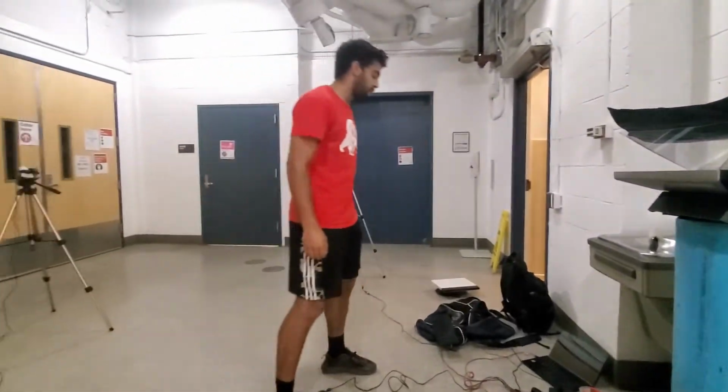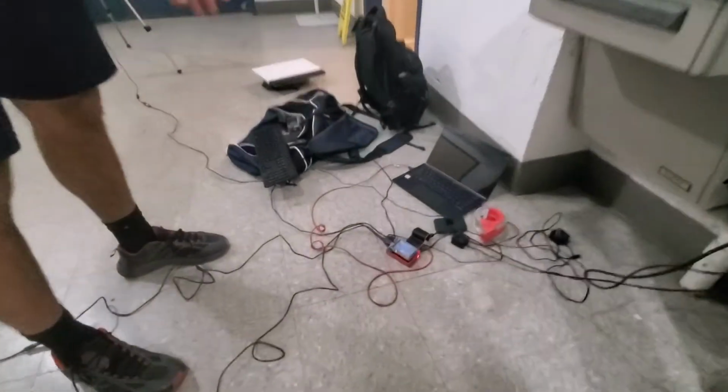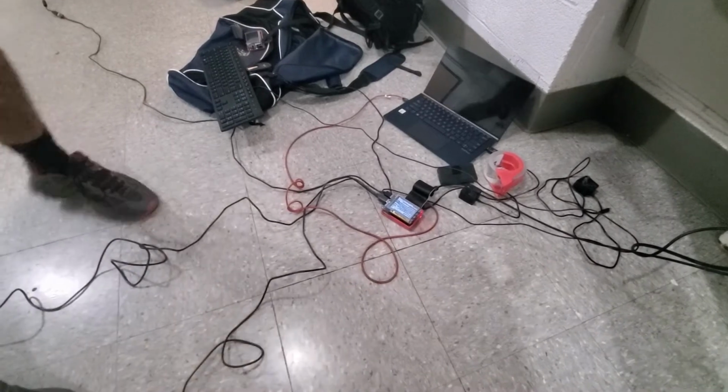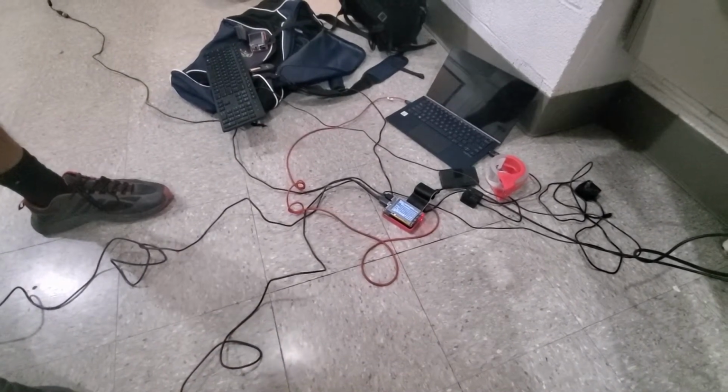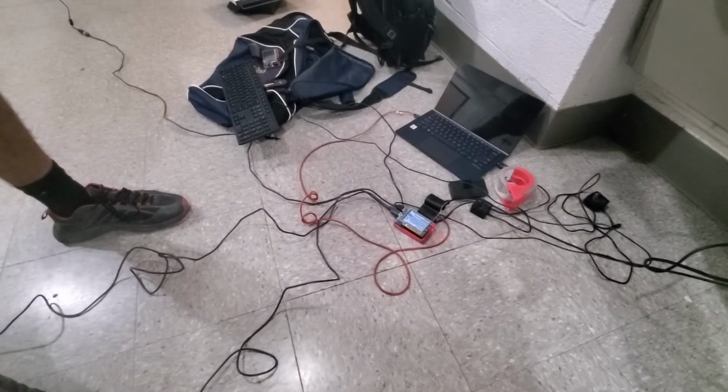So our setup here, here's kind of the base station. We've got a Raspberry Pi, which is connected to all three different cameras that are around this area. And the fourth USB is used for a keyboard, which we're using to control the Pi on the monitor itself.